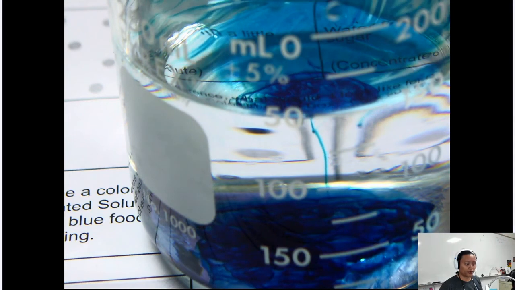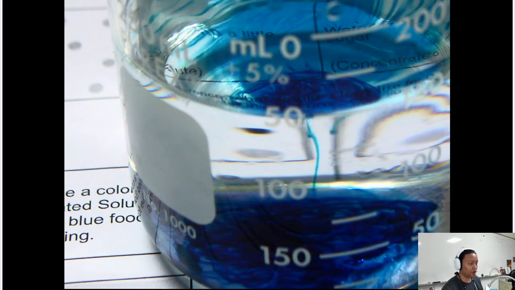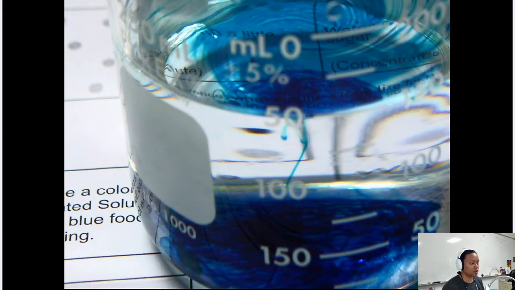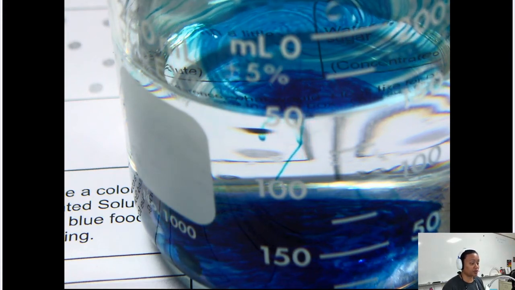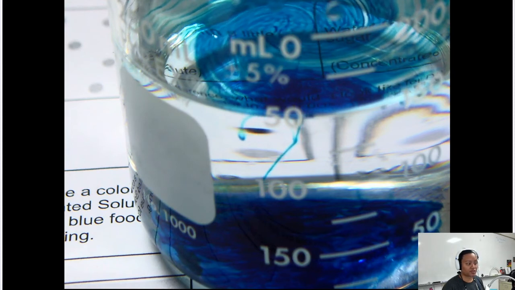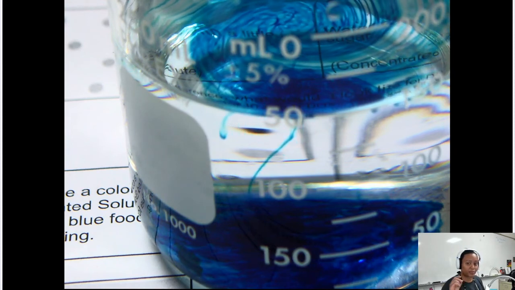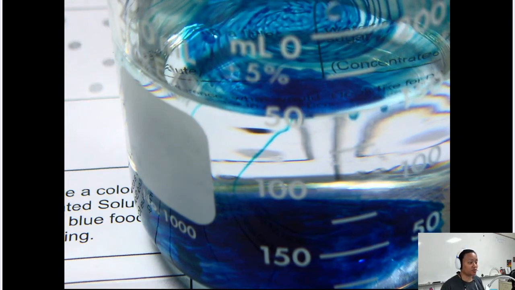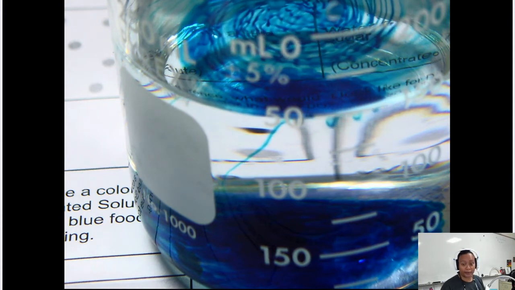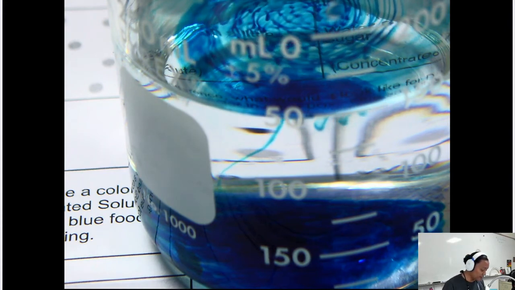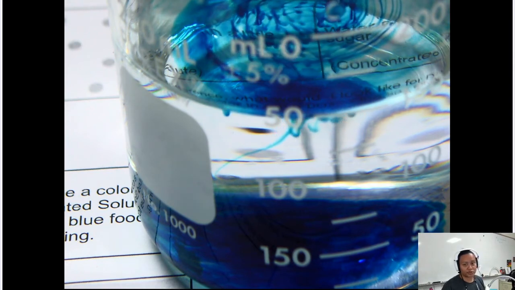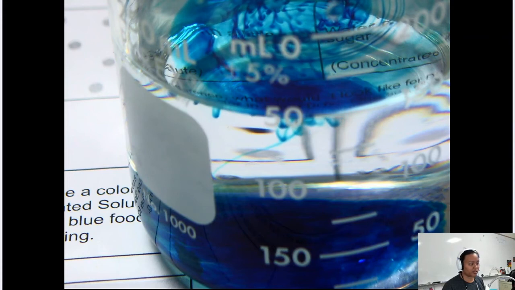That is the water. The water molecules are moving randomly about, bumping into the solute, the blue food coloring, and it's causing it to spread out. So it's breaking it apart and spreading out. Eventually this is going to be evenly spread out. But at this rate, as you can see, it's going to take a while. Now, are there things that I could do to speed up this process?